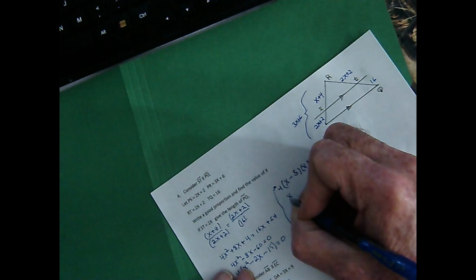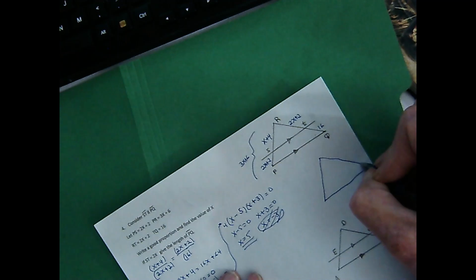Going to make a quick sketch. Going to throw in the numbers I know. X is 5, so 5 plus 4 would have been 9 there. The lower length would be 2 times 5 is 10 plus 2 would be 12. This would have also been 12 for that same thought. And this is 16.